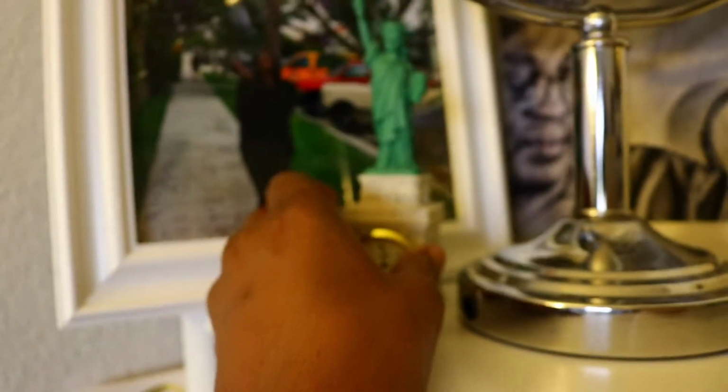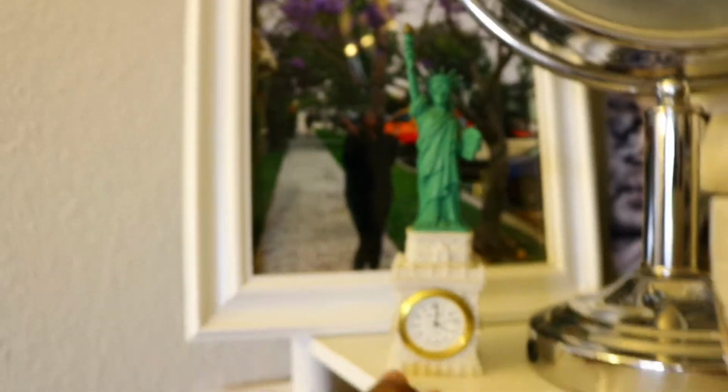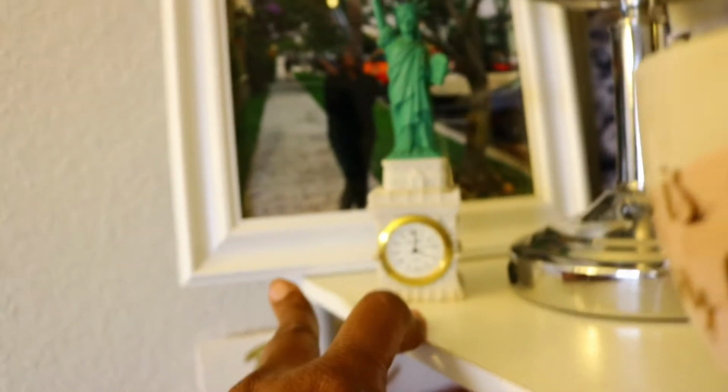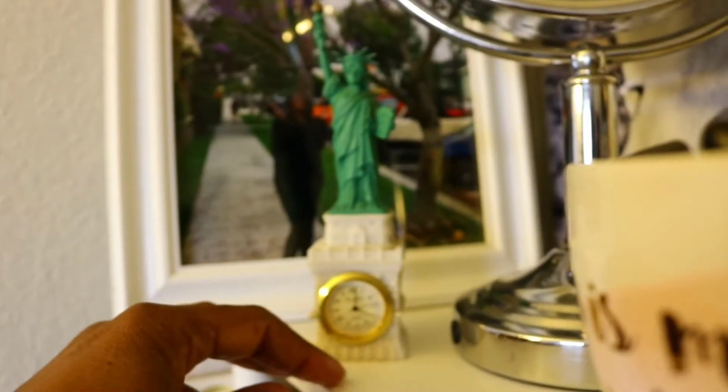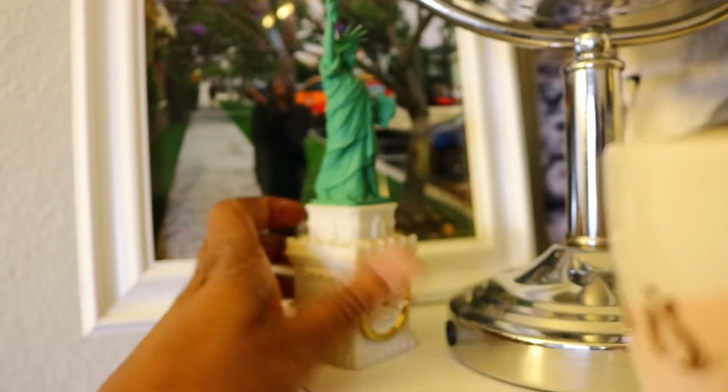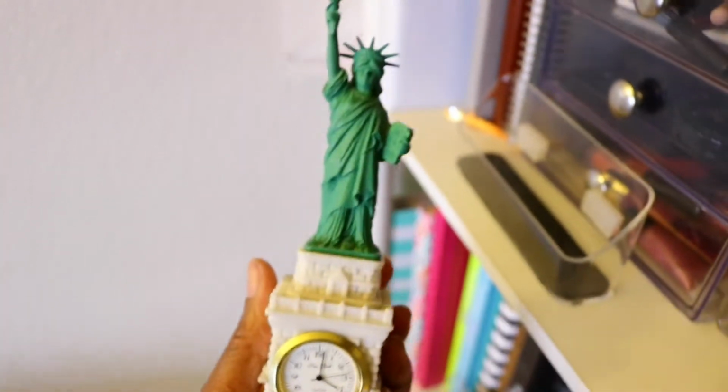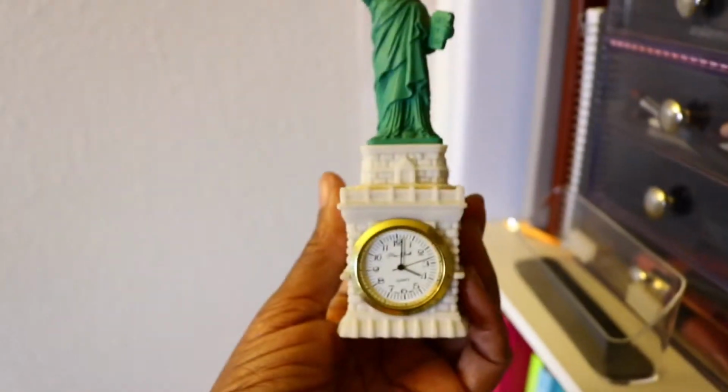So the other thing is, I went to New York a few years ago, and I picked up this Statue of Liberty. Now, granted, I am in different parts of the apartment just to kind of get a feel of the lighting situation. Once again, I'm trying to test out the camera settings for filming the apartment tour. And I really love this. This is a Statue of Liberty, but it's also a clock.